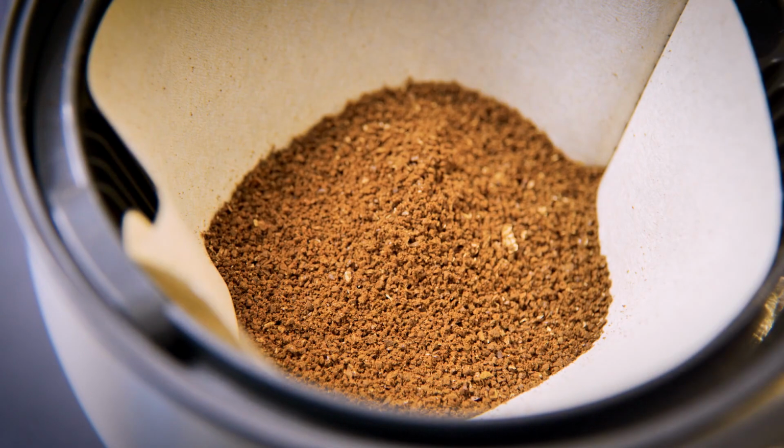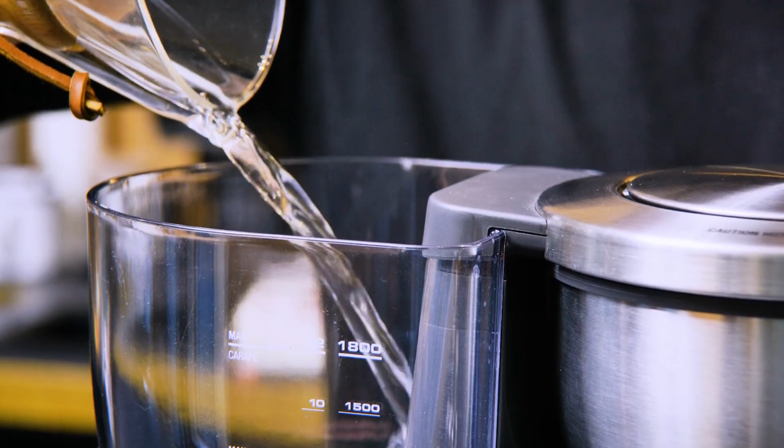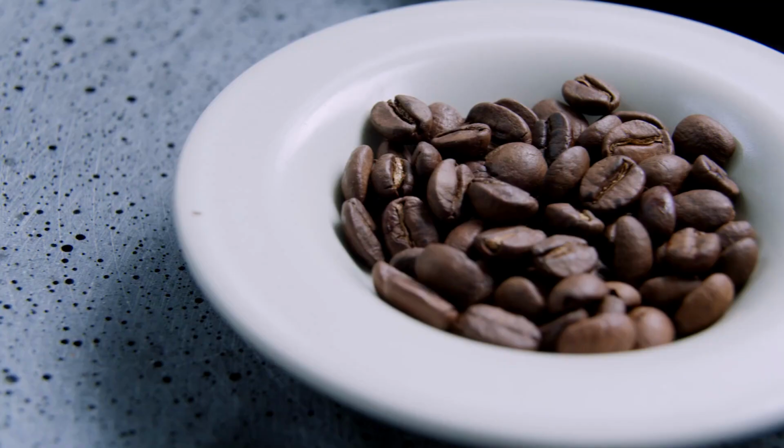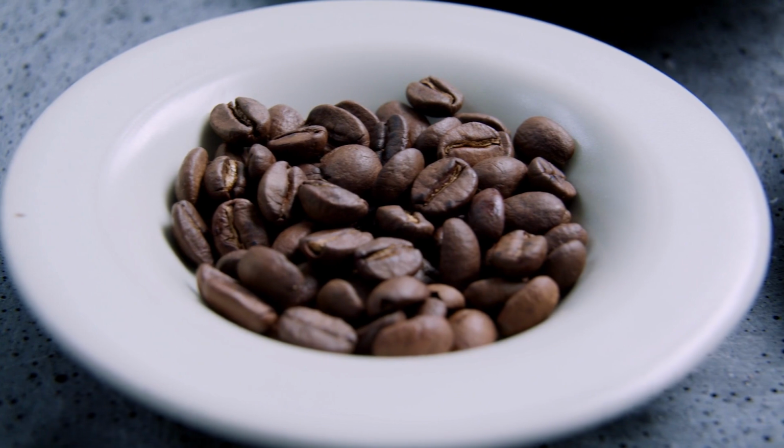With more coffee used in the brewing process, the coffee will be more concentrated with a rich, roasty taste. Darker roast will also increase perceived bitterness and acidity.